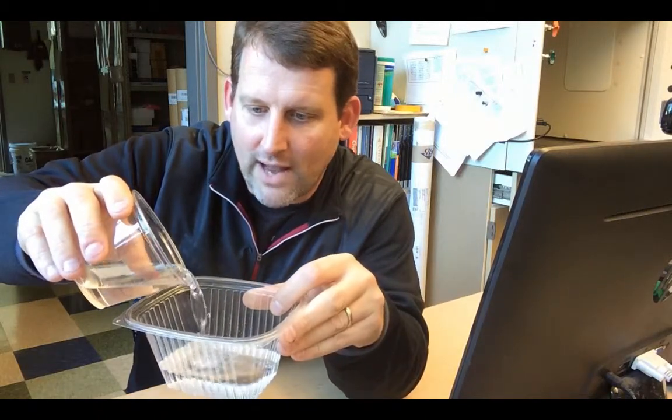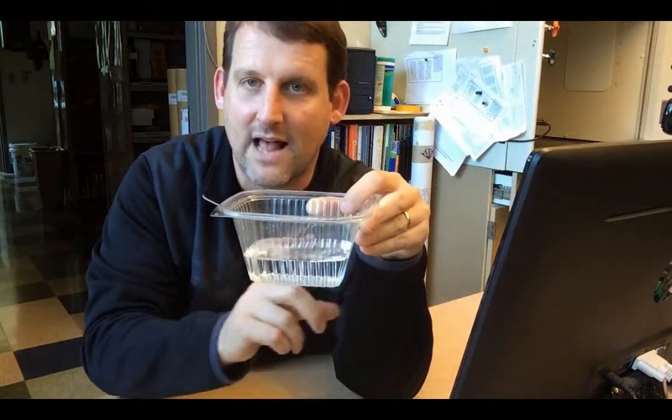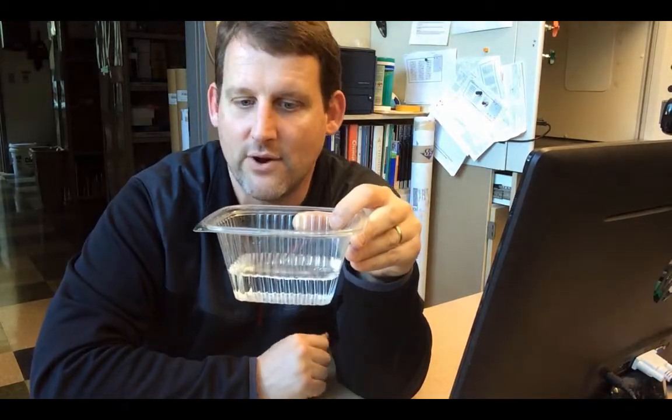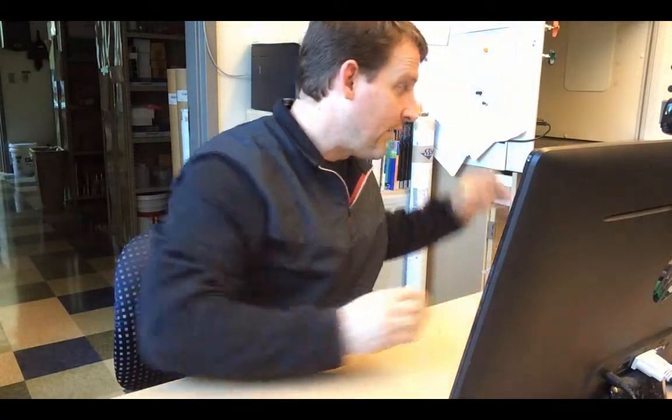And sure enough, what I end up with is no longer round water. Now I've got rectangular water, even with these little scalloped edges. So it looks like liquids do take the shape of their container and that they don't have a defined shape for just themselves. Now, how about gases?